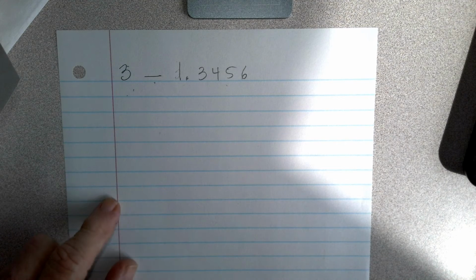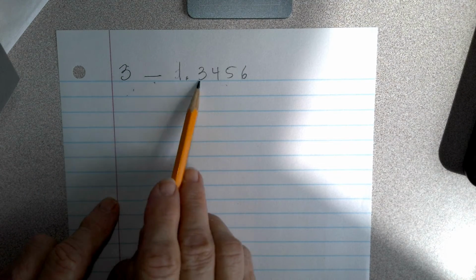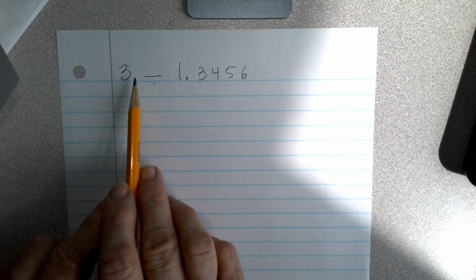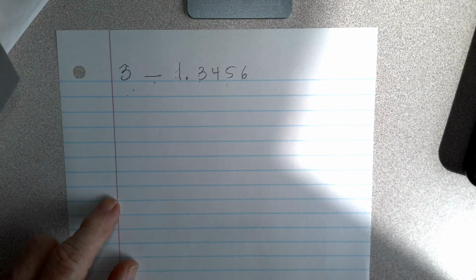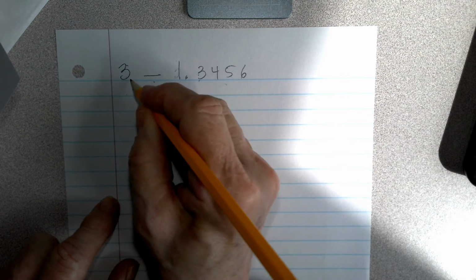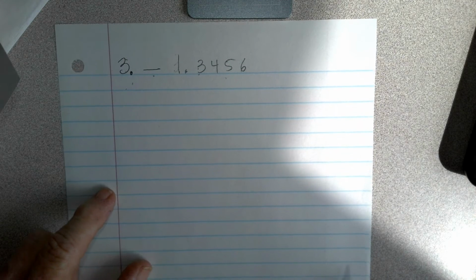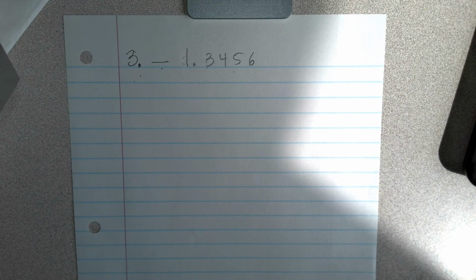All right, so again, the period, I need a decimal on both. Like a period in a sentence, a period goes at the end of your sentence. The period goes right here. Then, who knows the next thing that I need to do?